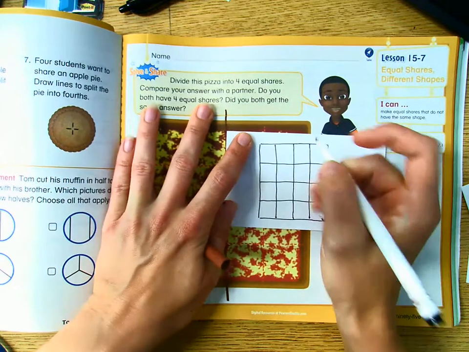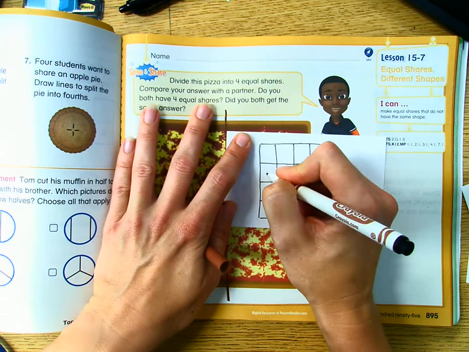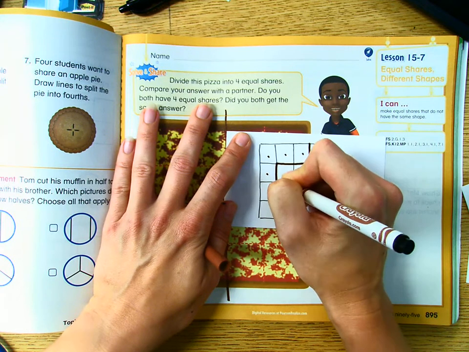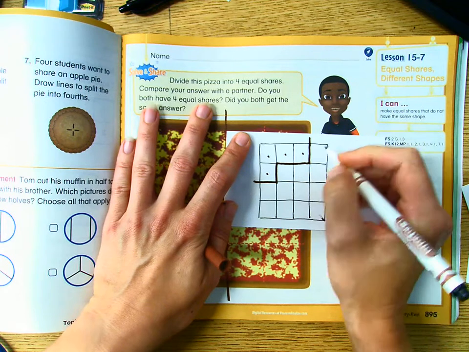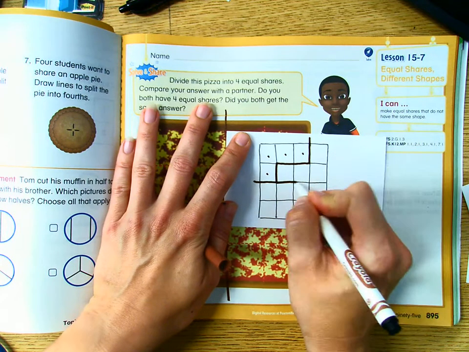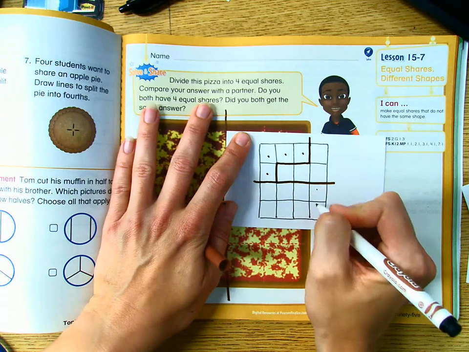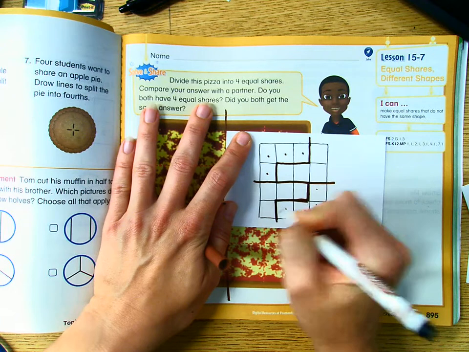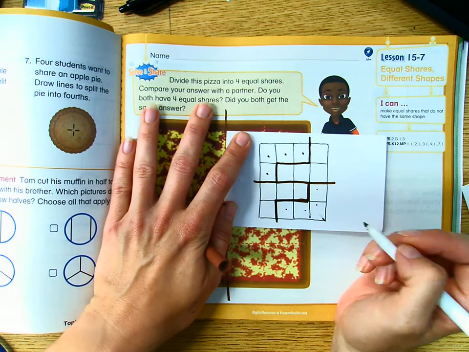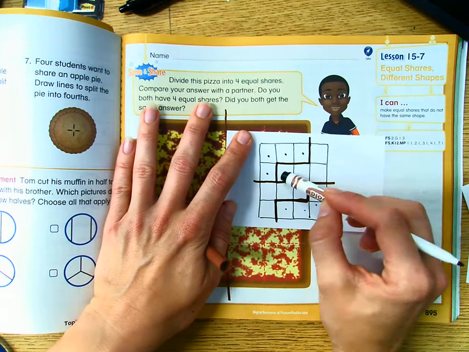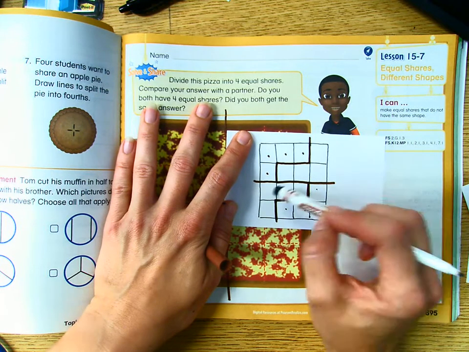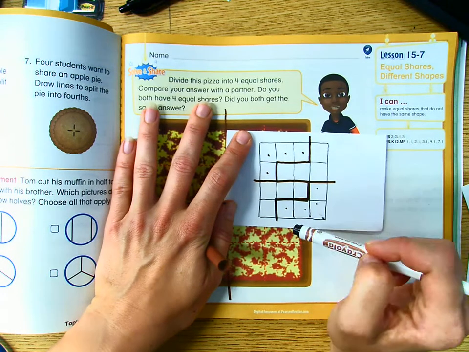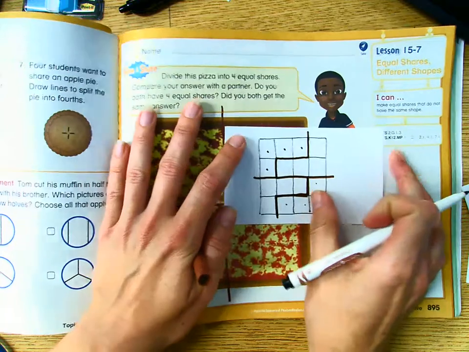So you can also be a little bit more creative. As long as I have 1, 2, 3, 4, let me divide this. Then I could divide the pizza this way. Let's see, 1, 2, 3, 4. 1, 2, 3, 4. So as long as each person, it's for 4 different people, so I've got it into 4 different sections, and as long as each person has the same amount of squares, then we can divide it in lots of different ways.